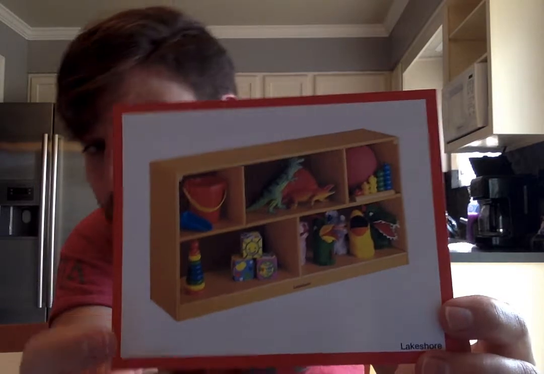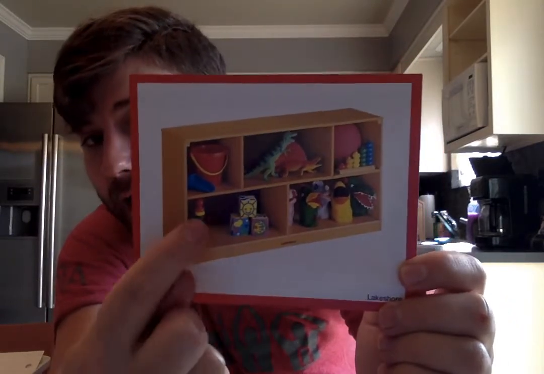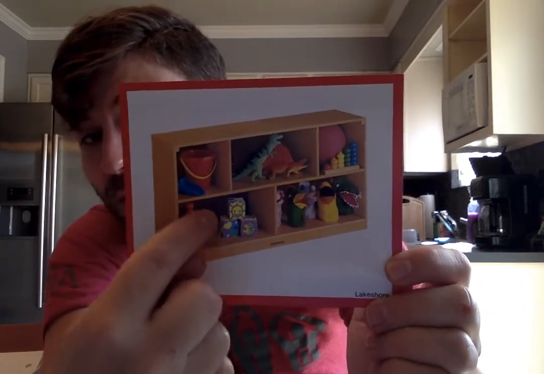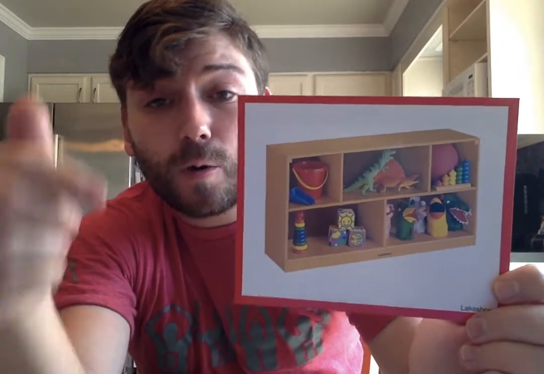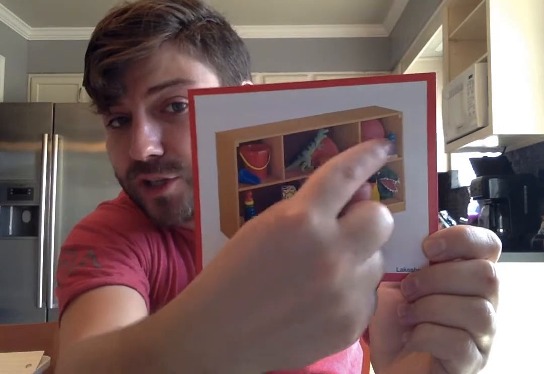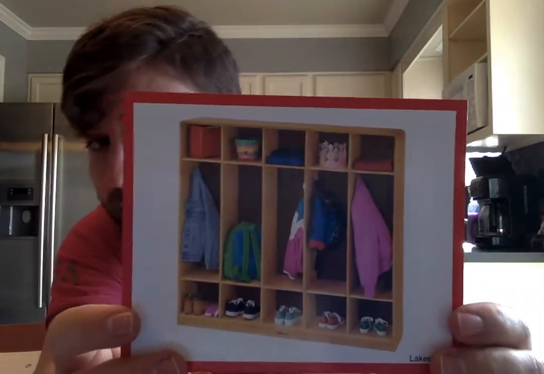This next thing is just a shelf. A shelf is usually made out of wood or metal, and it has all these different shelves like this right here, and it holds things. In this case, it holds the toys. Maybe in your classroom, if you have one, it holds books or supplies. But you can put anything on a shelf. It's just an area where you can put things. It's for storage.